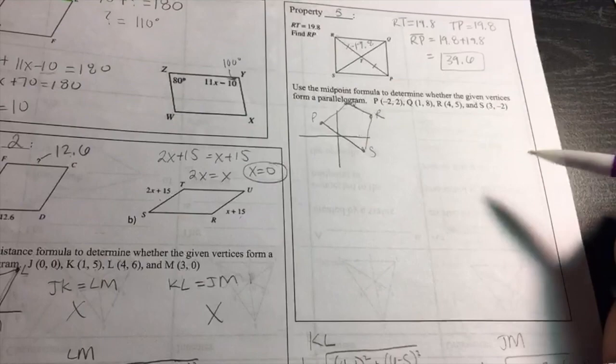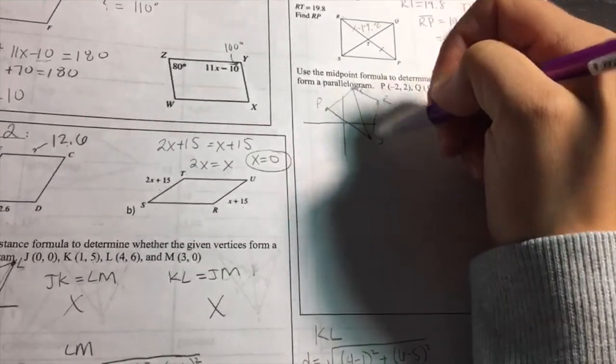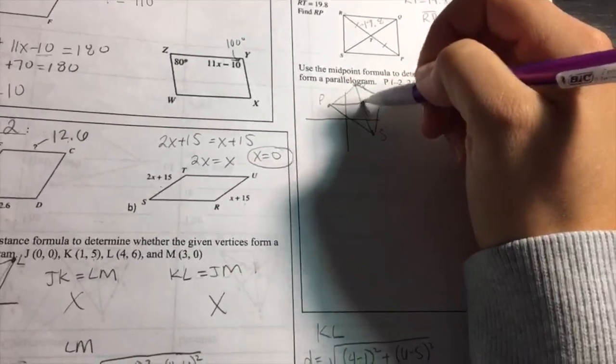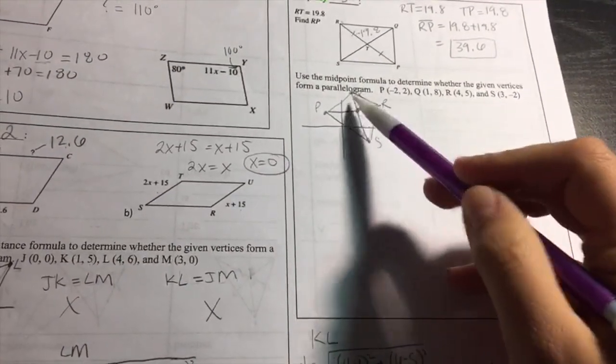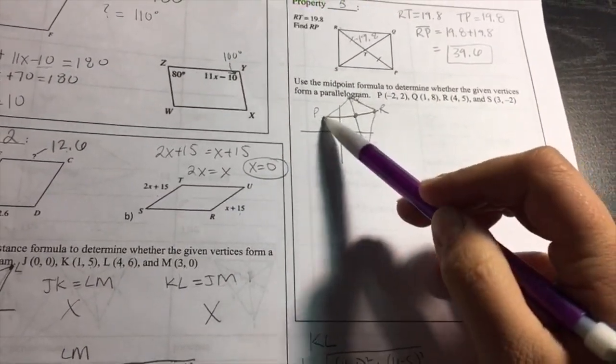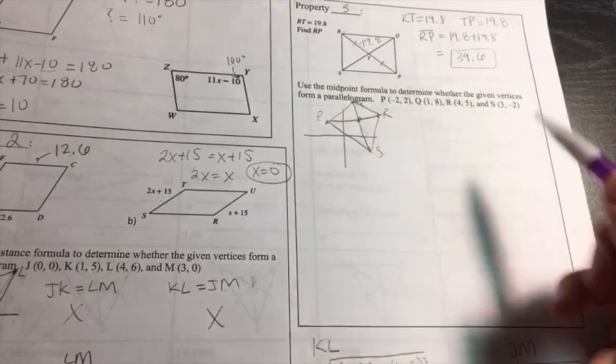All right, so using property 5, we need to show that my diagonals bisect each other at this midpoint. So if we can prove that the midpoint of Q and S is the same point as P and R, then we're good.